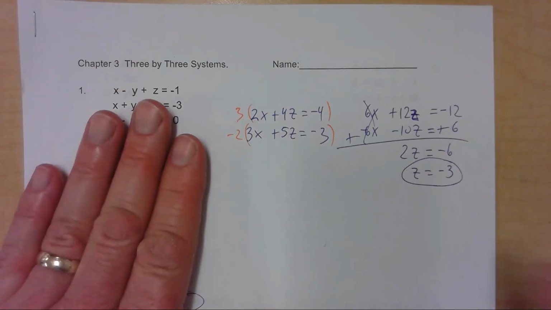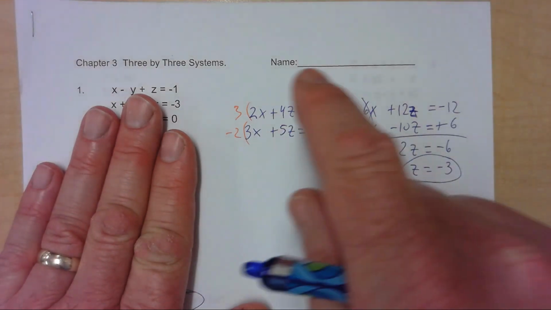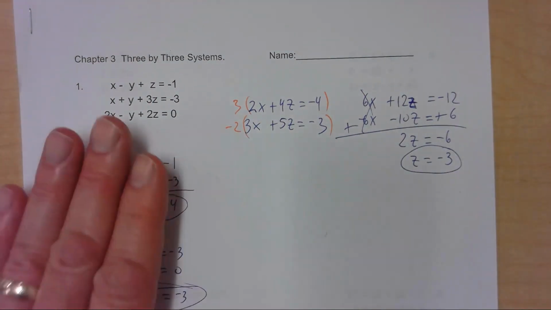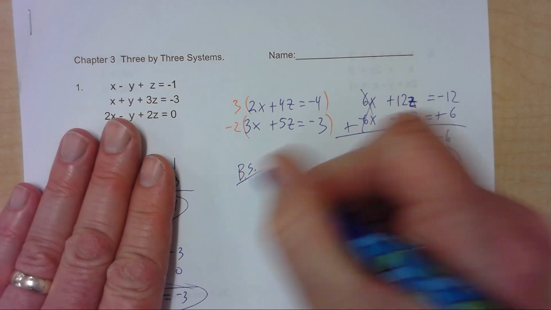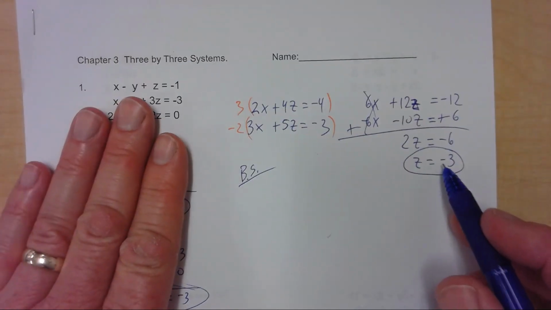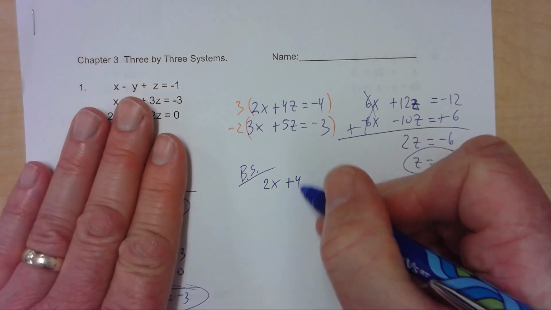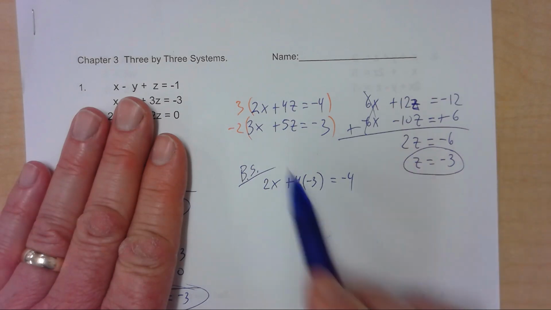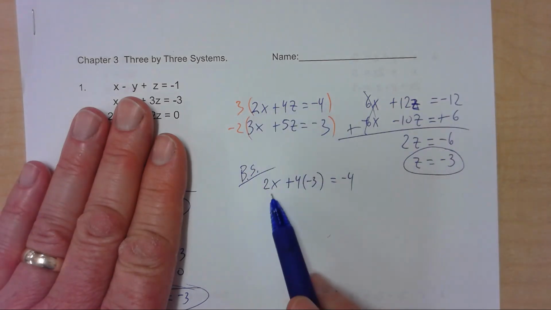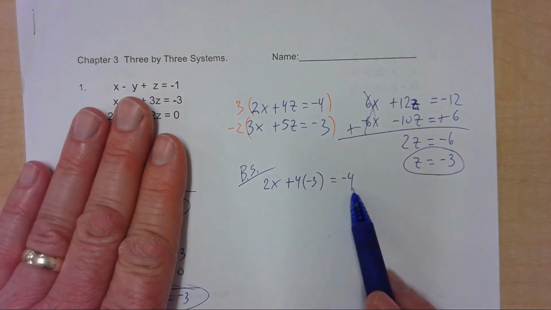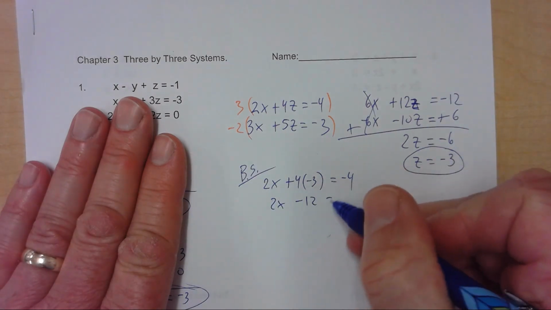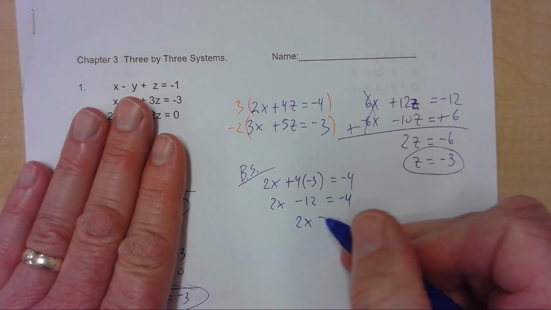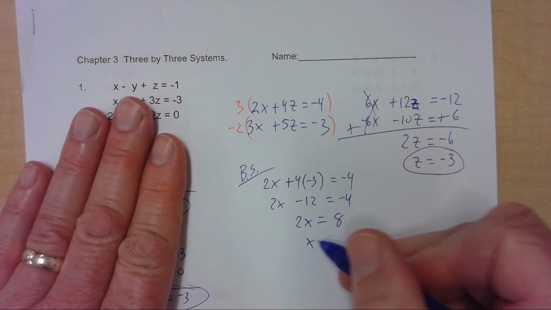So I have to back substitute my answer. Then I take that answer and back substitute it up to here. So you have to do a double back substitute. My first back substitute is to put negative 3 in for z. So it's 2x plus 4z. I'm just using the first equation. It doesn't matter, first or second equation, but not the one that I've changed. Go back to the original one. So 2x, and then z was negative 3, so 2x minus 12 is equal to negative 4. Add the 12 over, 2x is equal to 8. Divide, x is equal to 4.